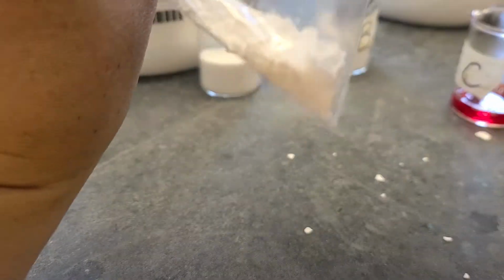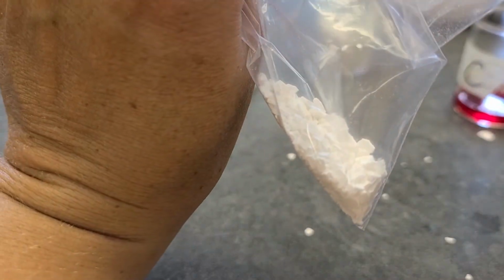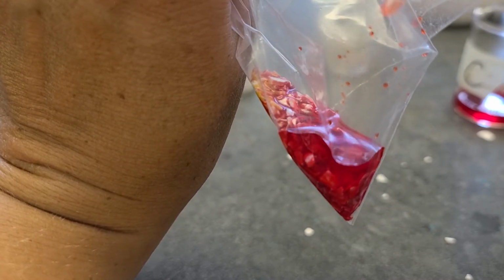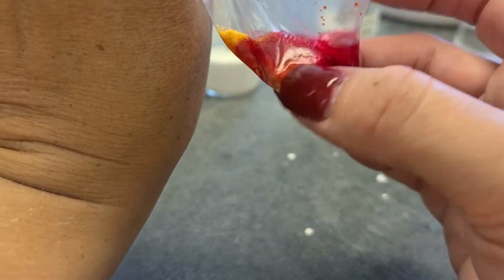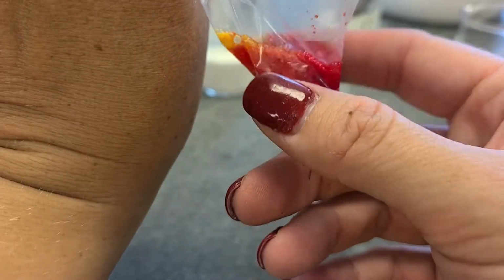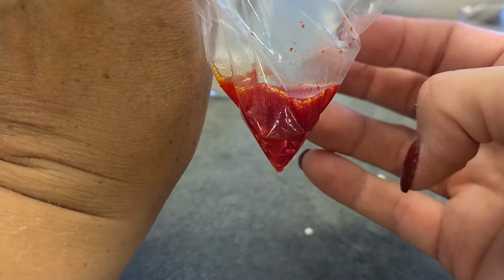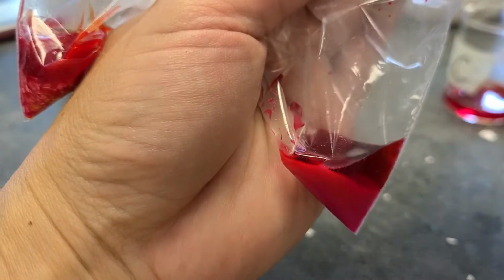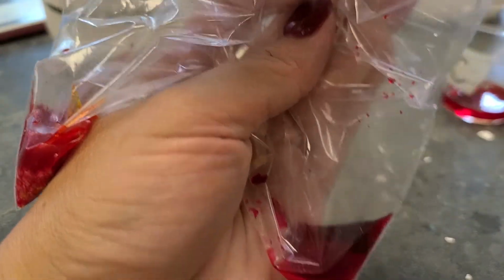The next thing we're going to do is add some of substance C to the B side. I'll show you what happens when we do that. So that is getting really, really hot, like I can't even touch it. You can definitely see there's a little bit of color change in there, and that is burning up. So there's our two substances together, but what do you think is going to happen when I close up this bag and mix it all together? Let's see what happens. Ready?